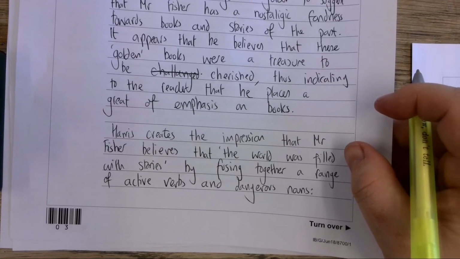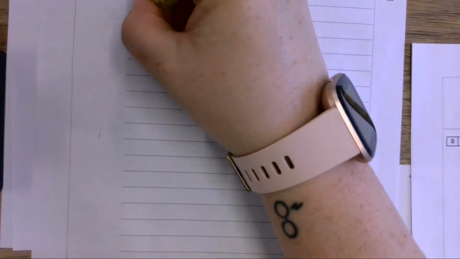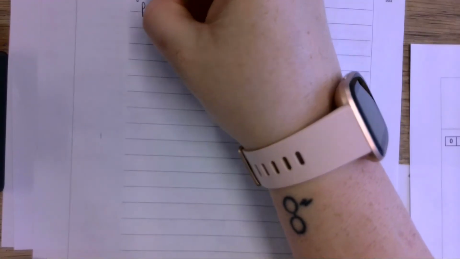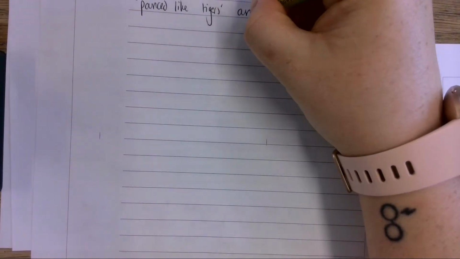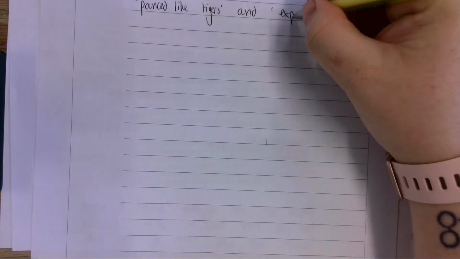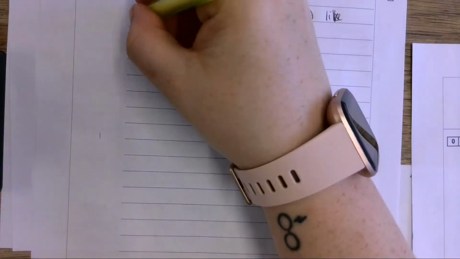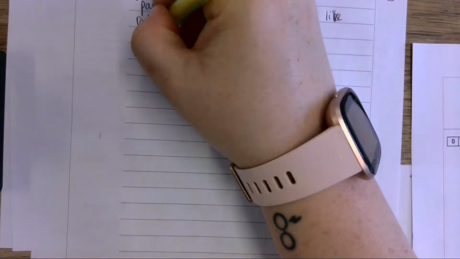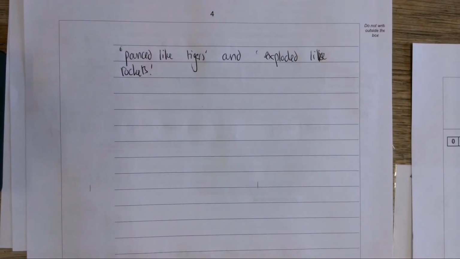Now I need to introduce my idea of those active verbs and dangerous nouns, and so I'm looking at pounced like tigers and exploded like rockets. Now, before I move on from that, I need to make sure that I've fully explored why that's going to show us that he thinks the world was full of stories.